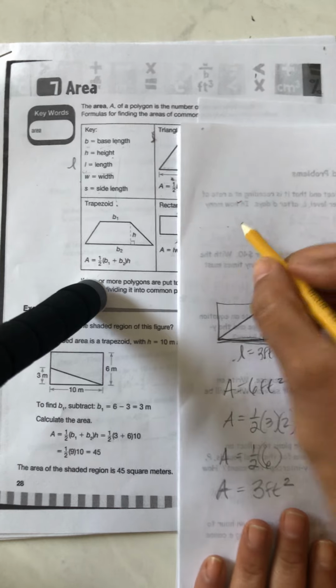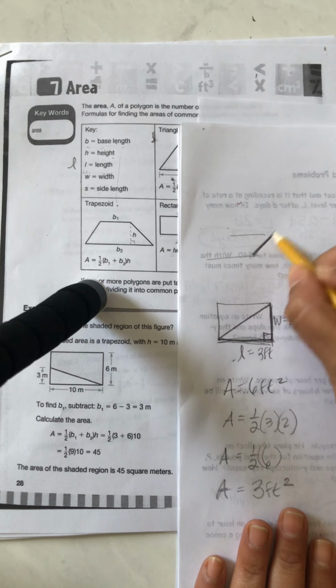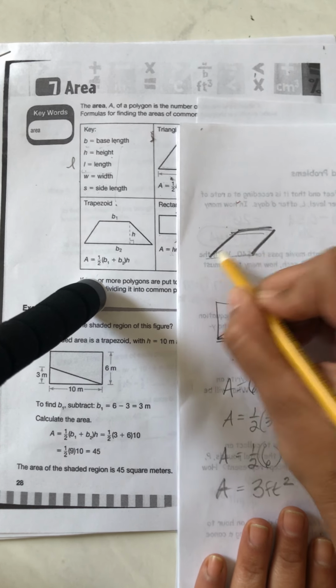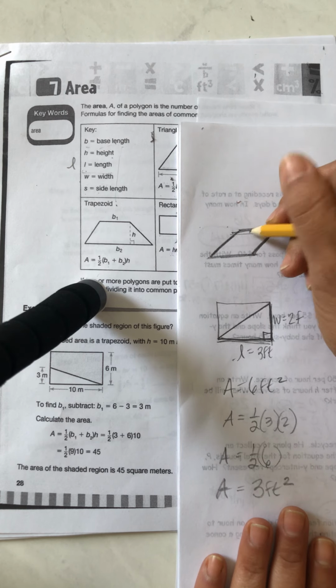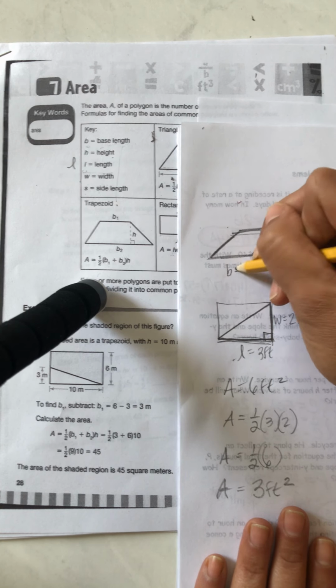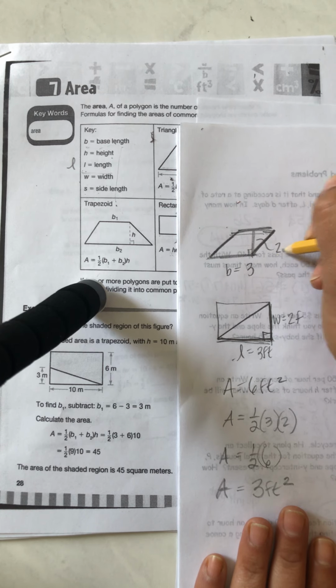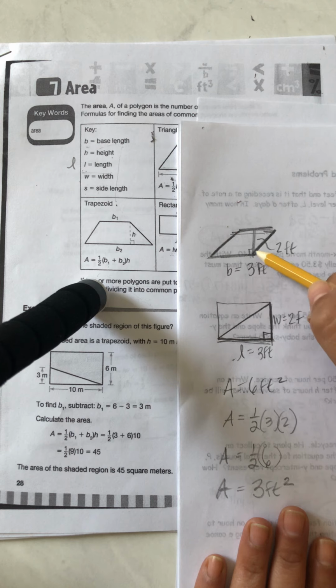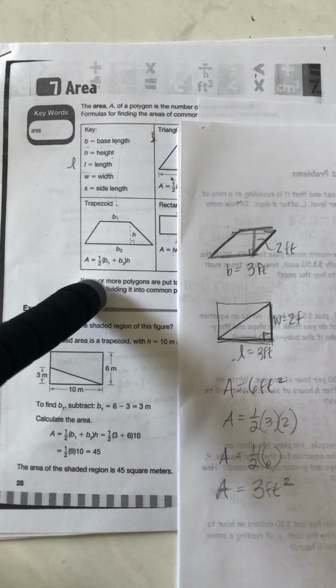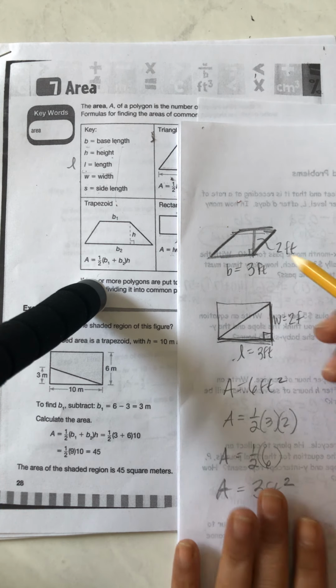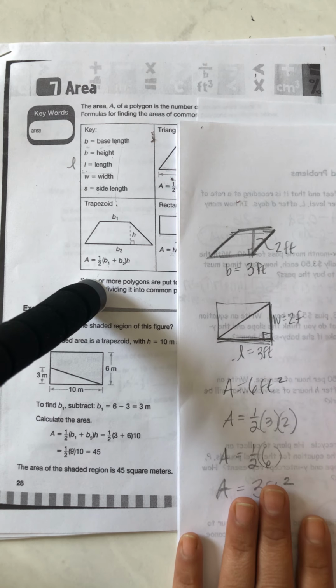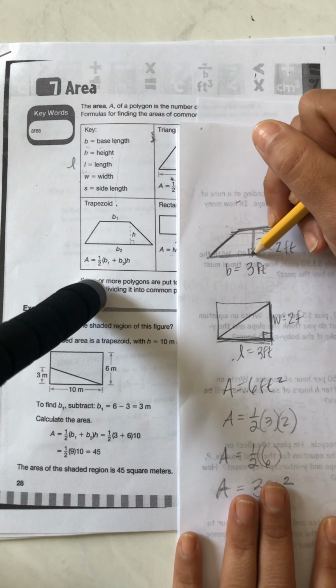And then it works with the parallelogram too. So if I know that my base equals 3 and my height equals 2, let's say feet again, I know the area of this parallelogram is 6 feet squared.